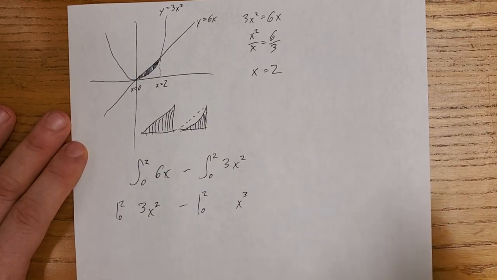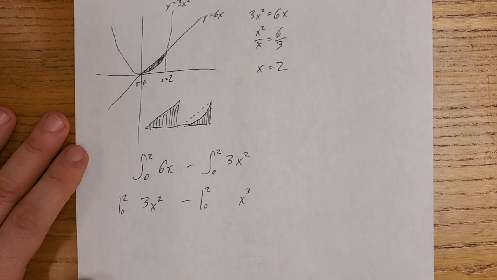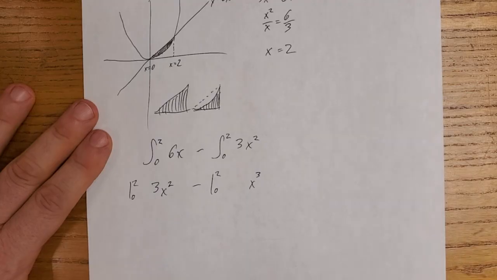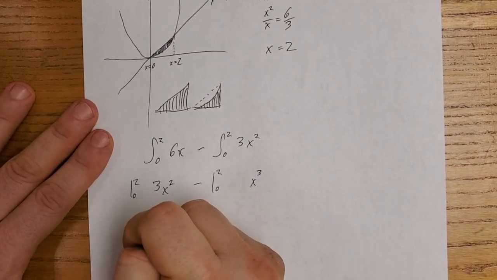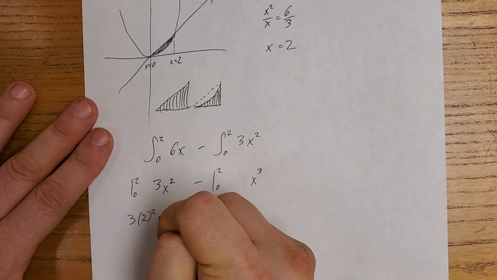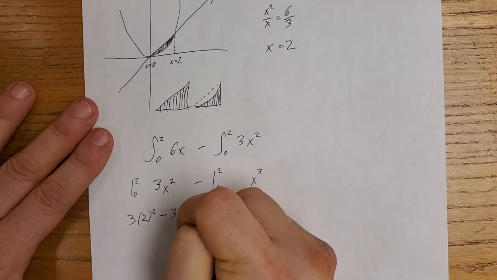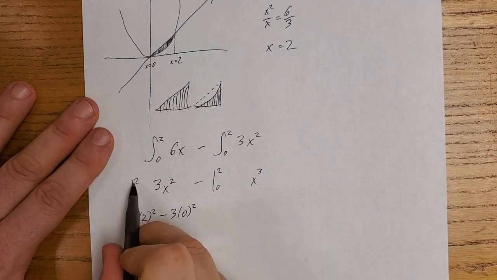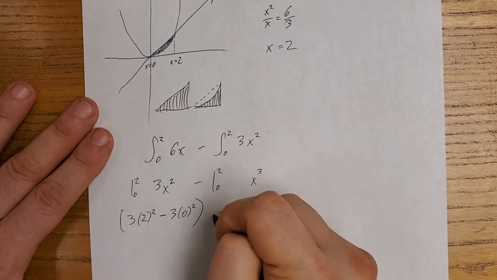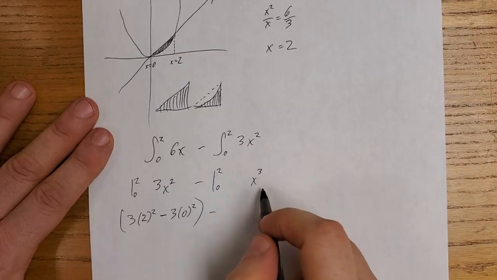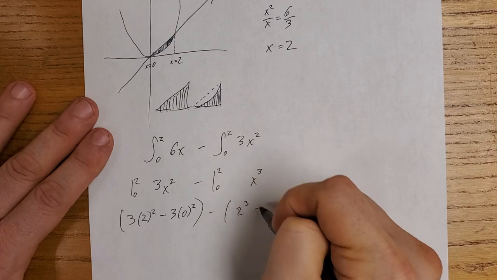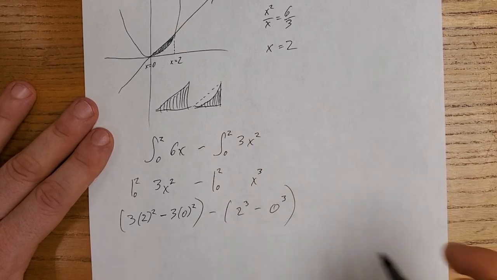And so this is what we do with definite integrals. To find the area under the curve, you have to know how to do this. And what we do is we plug in the upper bound into the x, and then we subtract the lower bound, the upper bound minus that with the lower bound. And then we need to do the other one as well. So the upper bound, 2 to the third, minus, plug in the lower bound, 0 to the third.